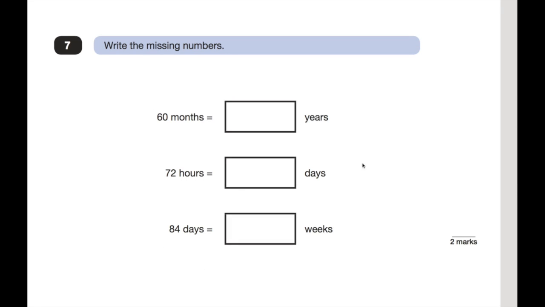This question is testing your knowledge of your hours in a day and your months in a year, but it's also testing your times table knowledge. 60 months in years. Well, we know that there are 12 months in a year, so if we do our calculation, if we count up in 12s until we get to 60, we know that there's 5 years in 60 months, because 5 times 12 makes 60.